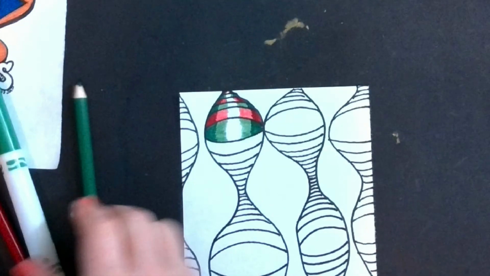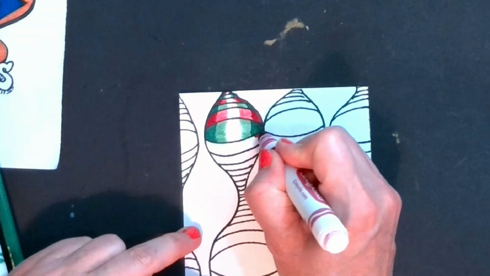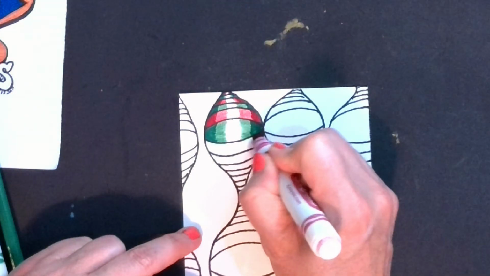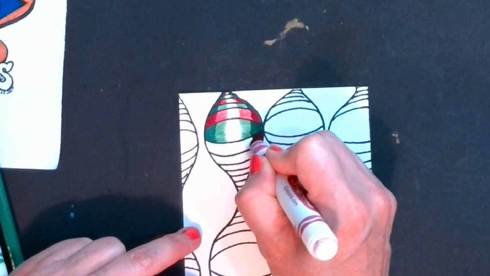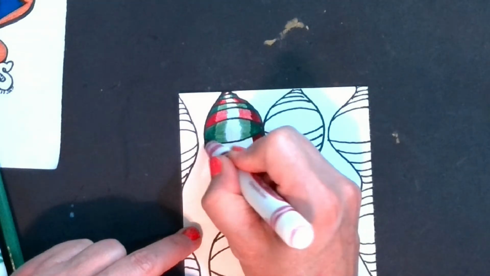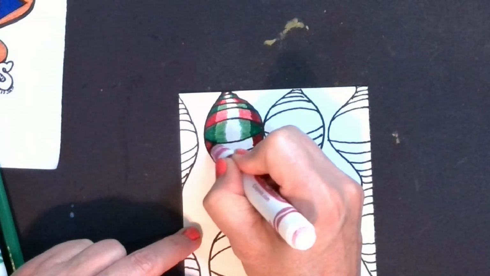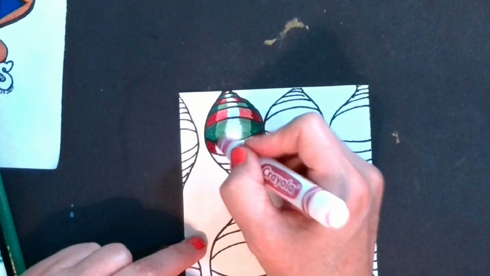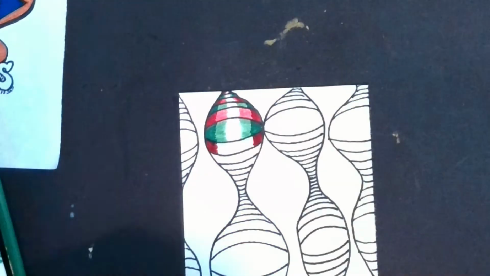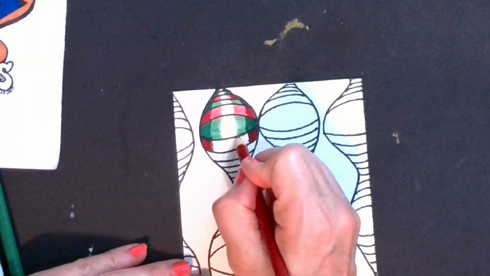Okay. Now, back to the red. We're doing the dark on the outside, curving it. Now my curves are smiley faces. So, making sure I do it like a little smiley face. Grab my medium or my pencil to make it a lighter value.